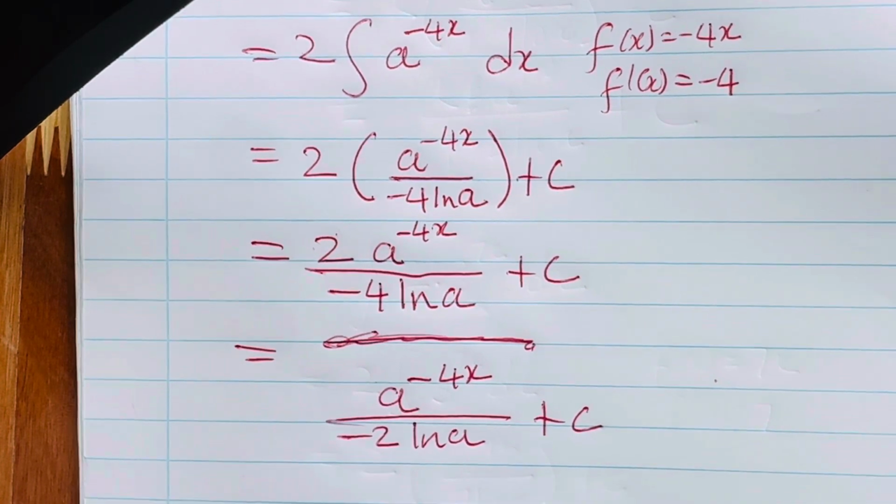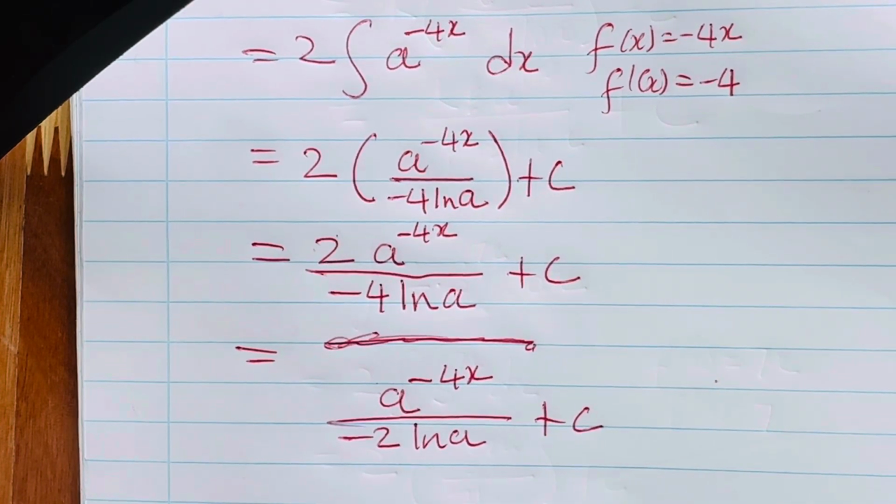So this was my last example, which is example number 6 on rule number 3.